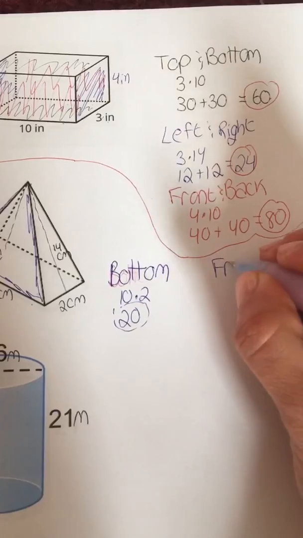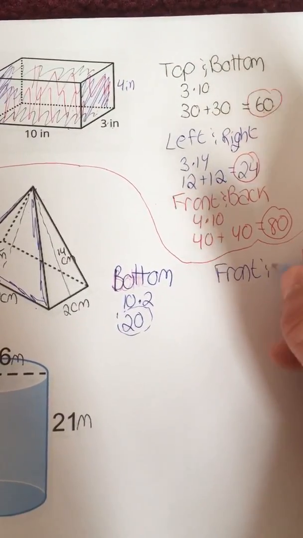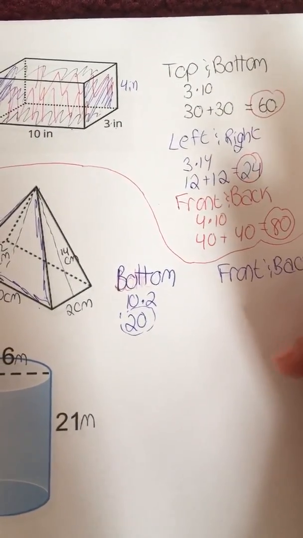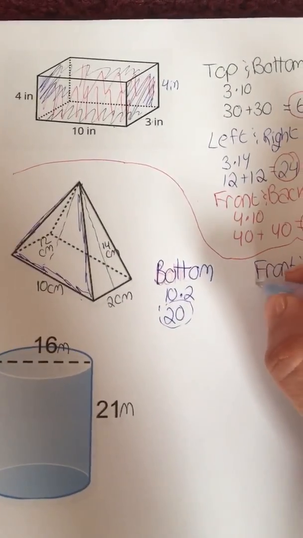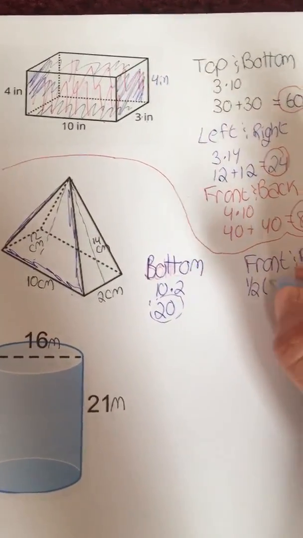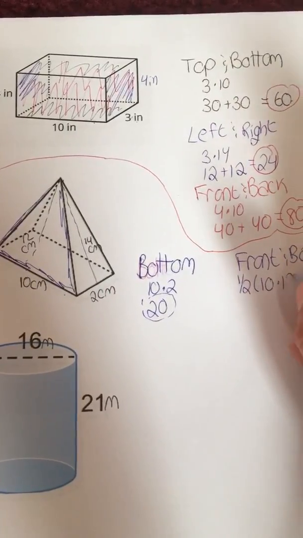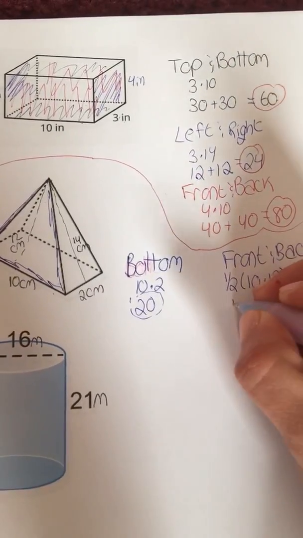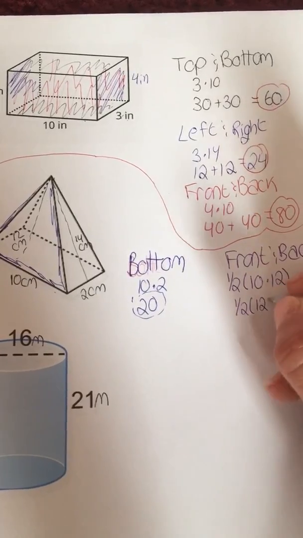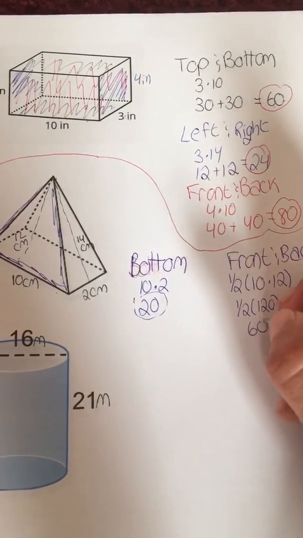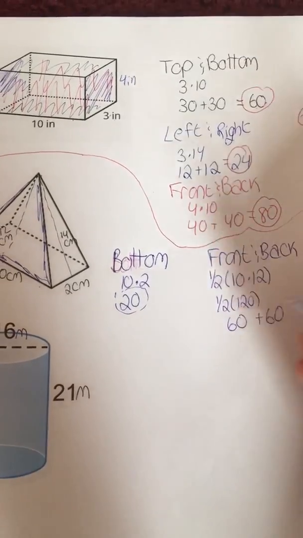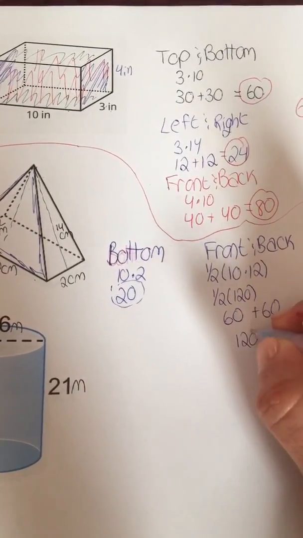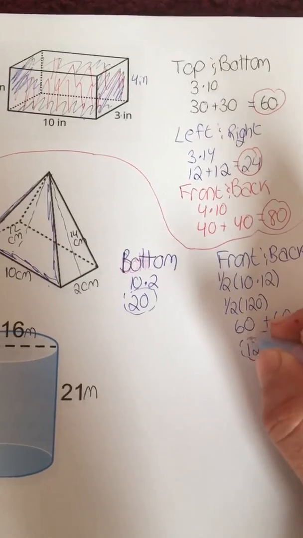So front and back are, and the formula for area of a triangle again is half of the base times the height. The base is 10, the height is 12. So the front and the back are each half of 120. So they're each 60. So there's 60 on the front and 60 on the back, which gives you 120 total for the front and back surfaces.